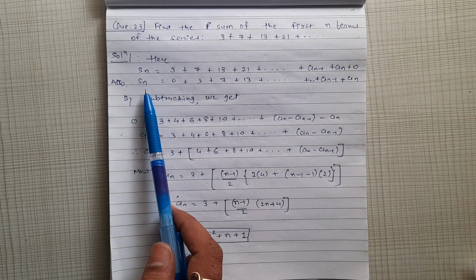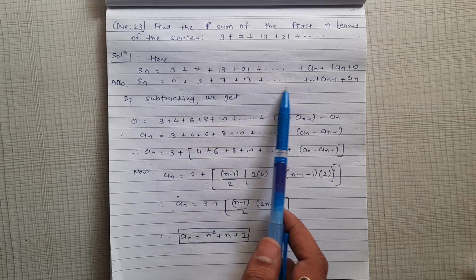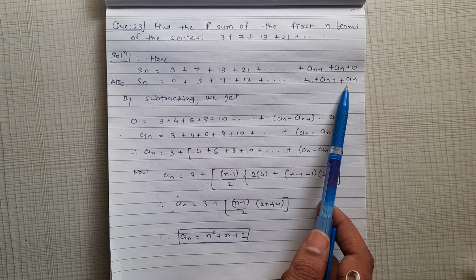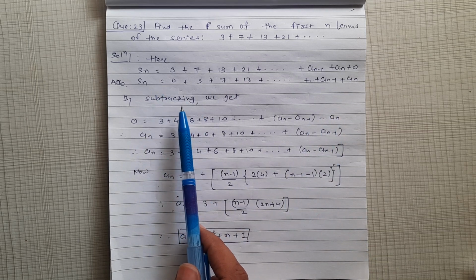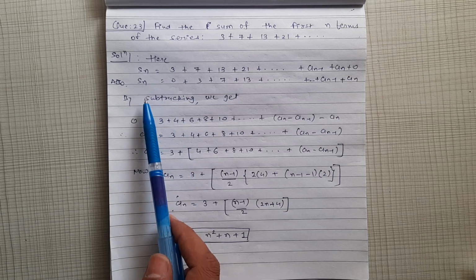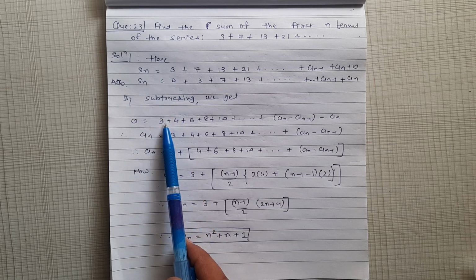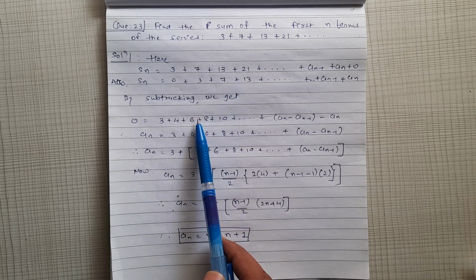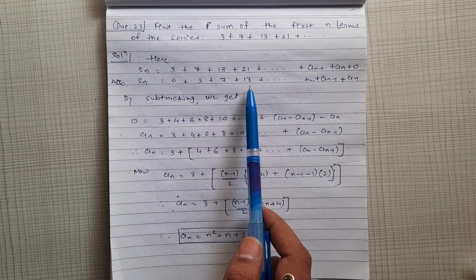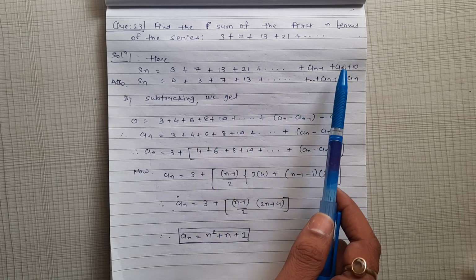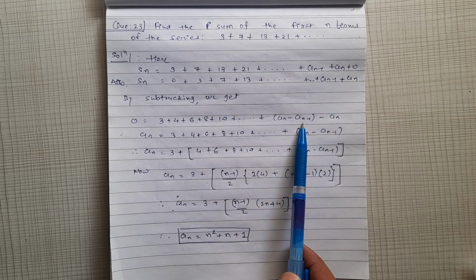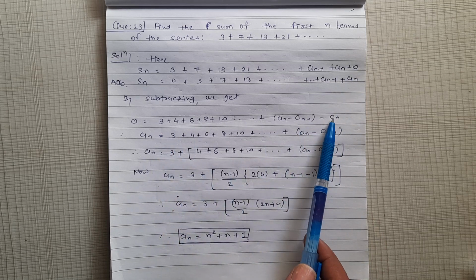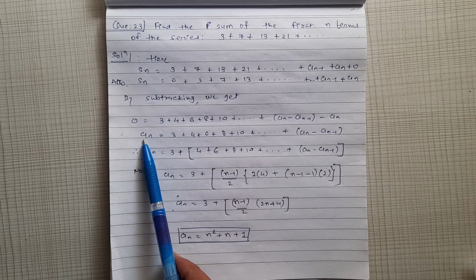Now again I can write Sn is equal to 0 plus 3 plus 7 plus 13 and so on. So this term is an minus 1 and last term will be an. Now subtracting these two, we get Sn minus Sn is equal to 0, 3 minus 0 is 3, 7 minus 3 is 4, 13 minus 7 is 6, 21 minus 13 is 8 and so on, an minus 1 and 0 minus an is minus an. Now this an comes on the opposite side, so it will be positive an.